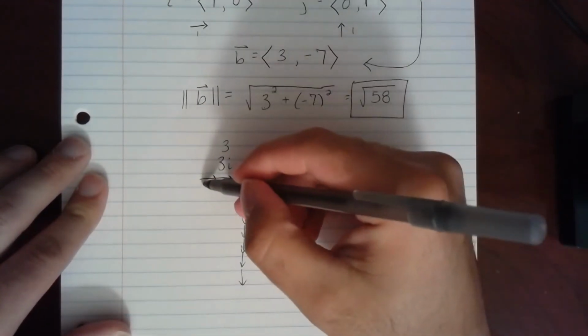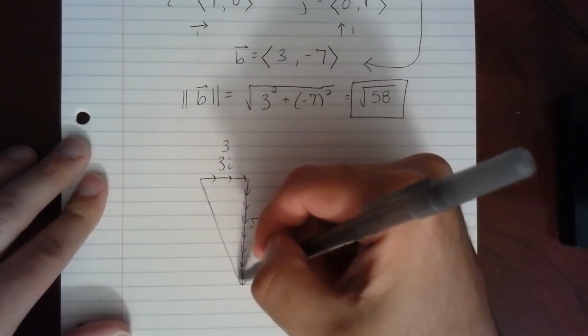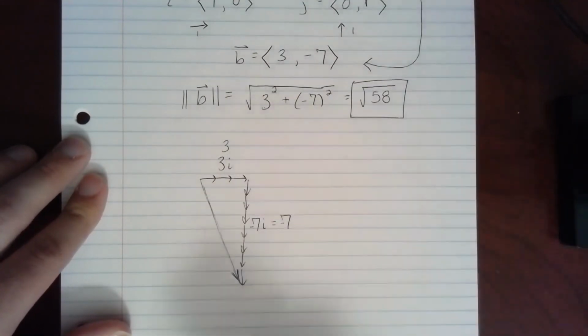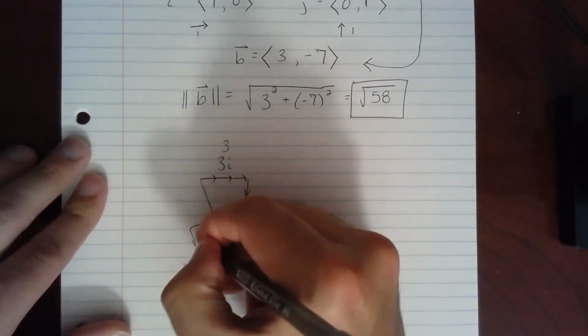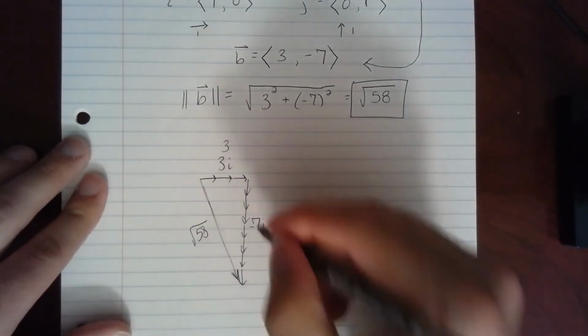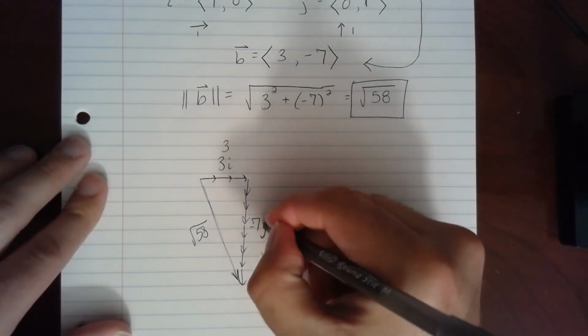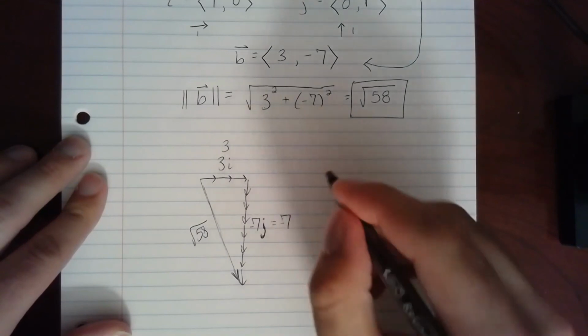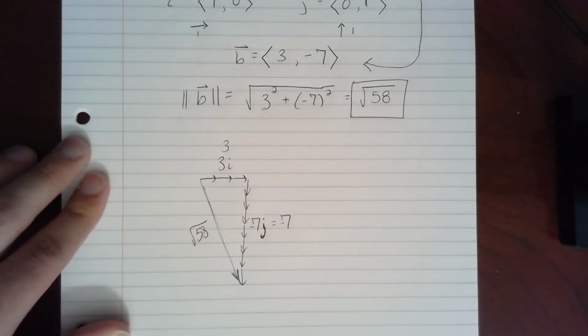So our vector, our resultant, would just be this thing here that we just found that had the square root of 58. So the i and the j really don't mean much, and I just realized that I wrote an i instead of a j here, so I apologize for that. But that's all that is. It really doesn't mean anything. i and j are just the number 1 effectively for what we're doing here.